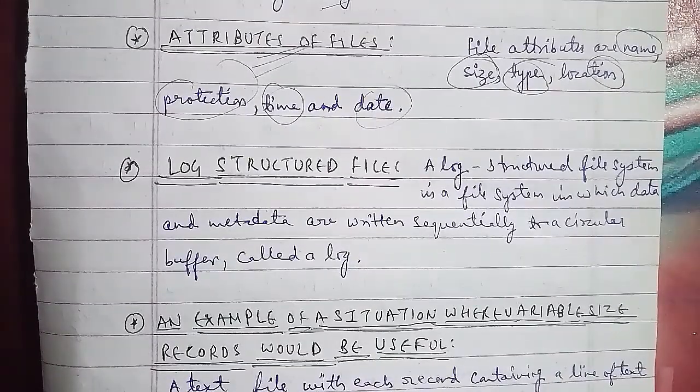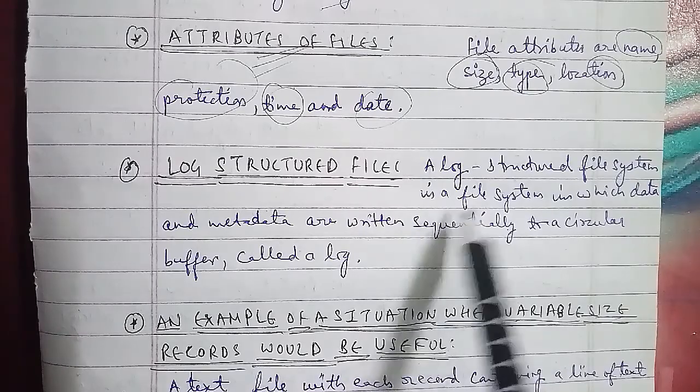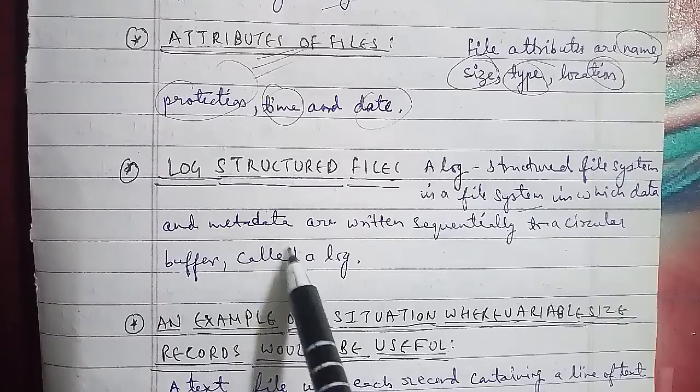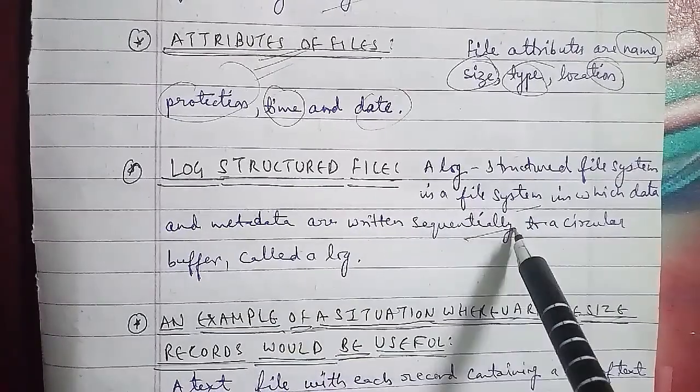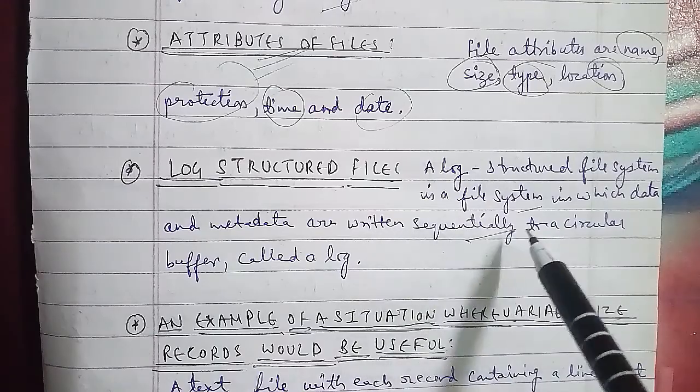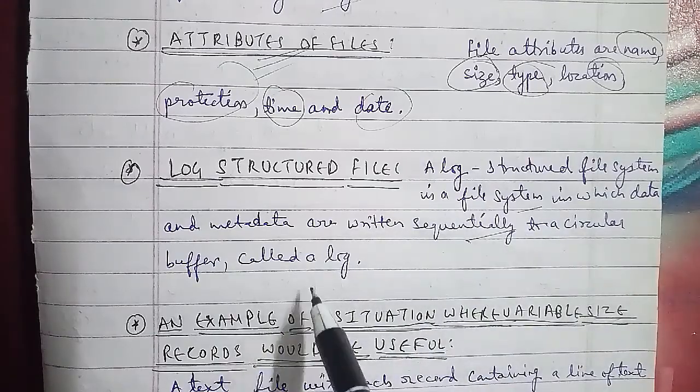In terms of this, the example is a text file with each record containing a line of text. So this was known as the example of a situation where variable size records would be useful.